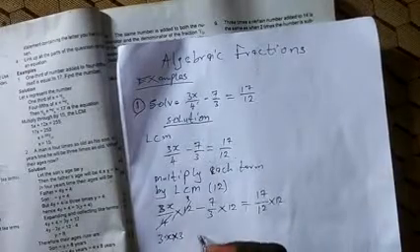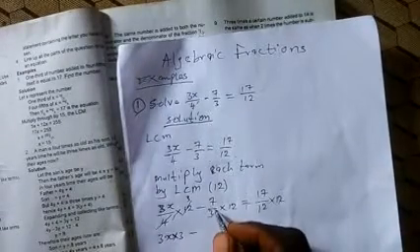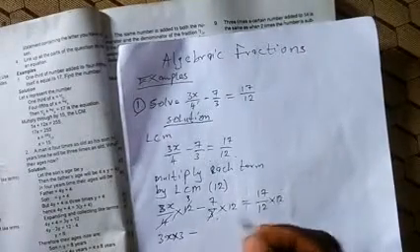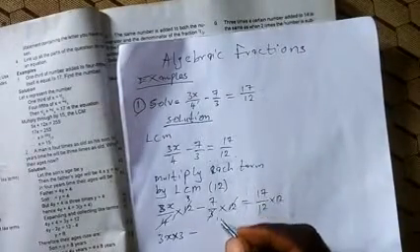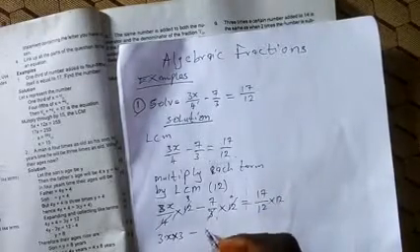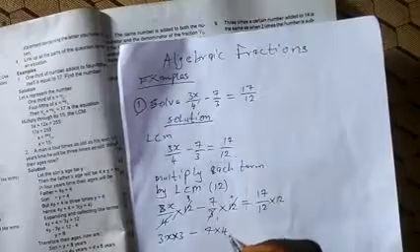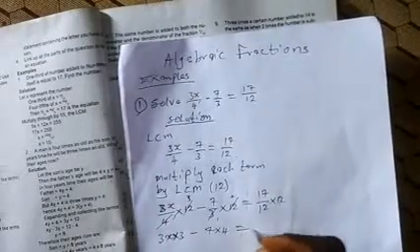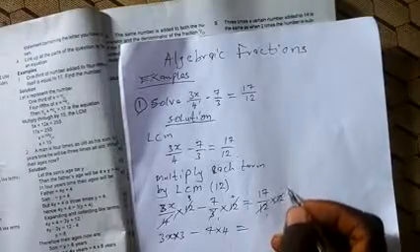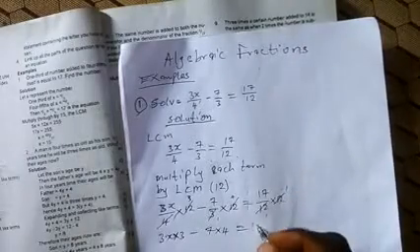So here we have 3x times 3. Minus, 3 divided by 3 will give us 1, and 12 divided by 3 will give us 4. So here we have minus 7 times 4 equals, 12 divided by 12 will give us 1, and 12 divided by 12 will also give us 1. 1 times 17 will give us 17.